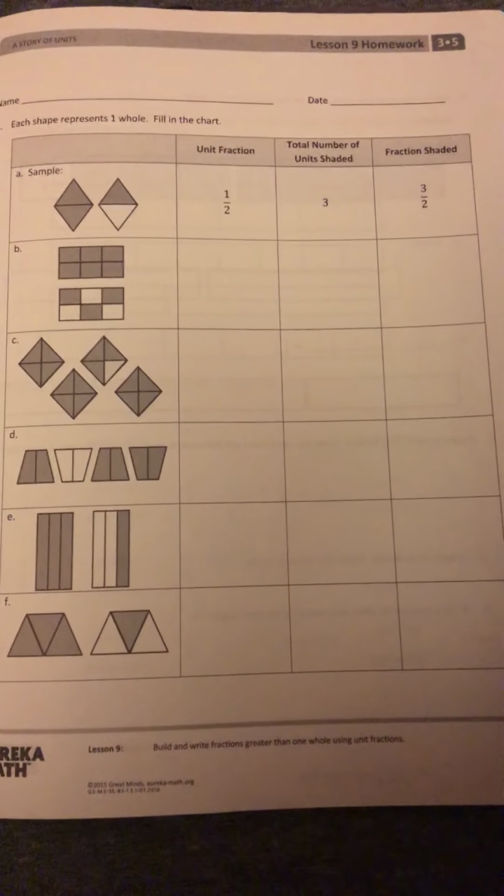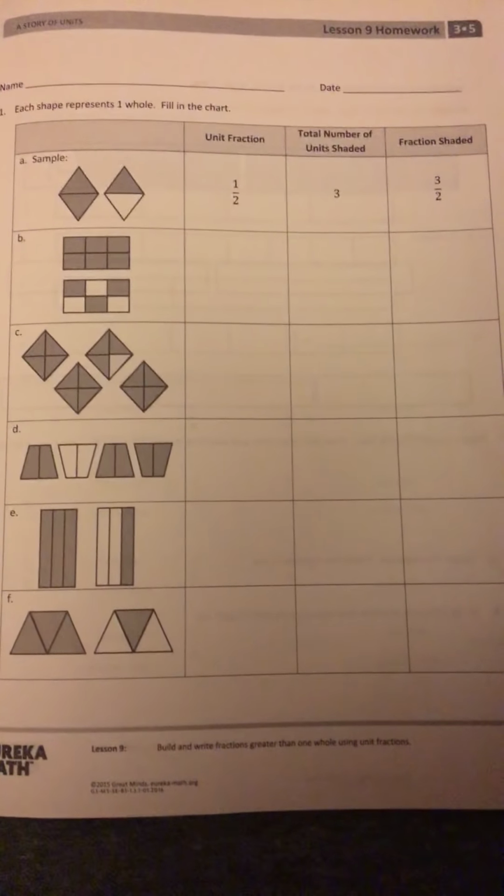Okay, so yesterday we started talking about irregular fractions, where you ended up needing two shapes to make the fraction. So this is lesson 9. Oh, I'm sorry, I'm on the homework one. Go back one. The lesson 9 problem set, page 33.